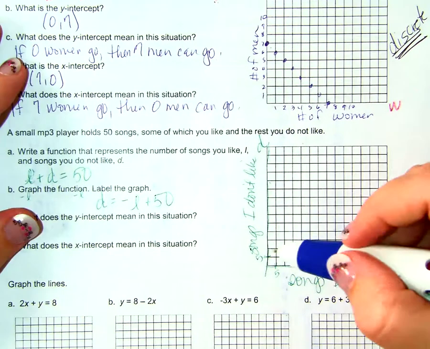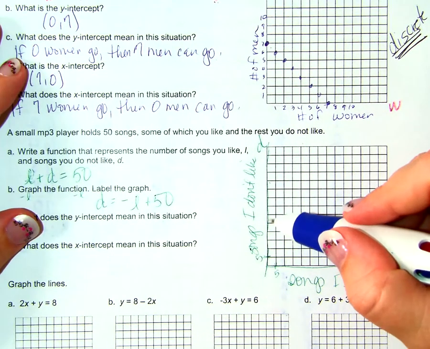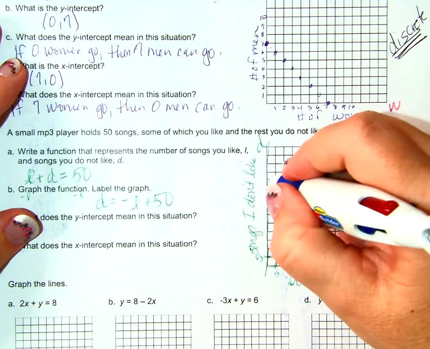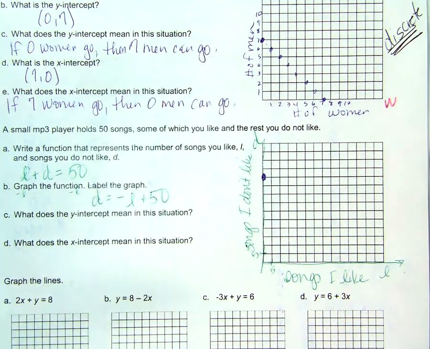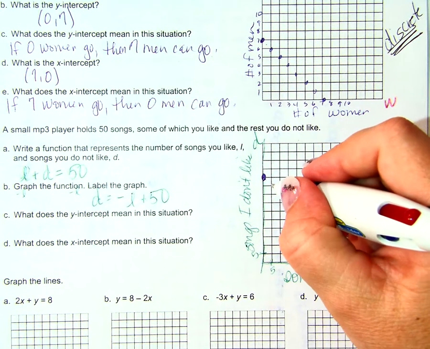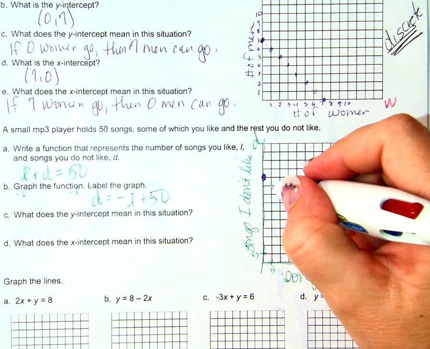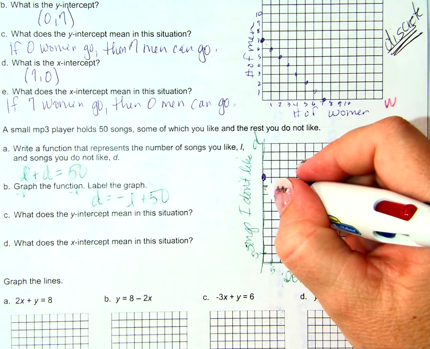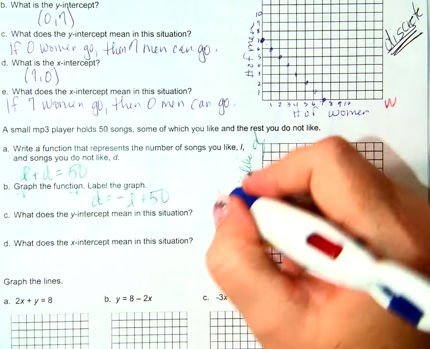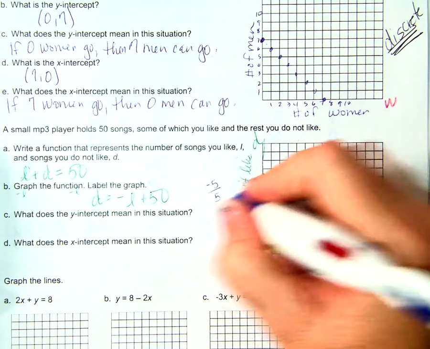Great. 5, 10, 15, 20, 25, 30, 35, 40, 45, 50. Right there. Now if I'm counting by 5s, can I still go down 1, right 1? Did I really just go down 1, right 1? I went down 5, right 5. Down 5, right 5. What's that equal?